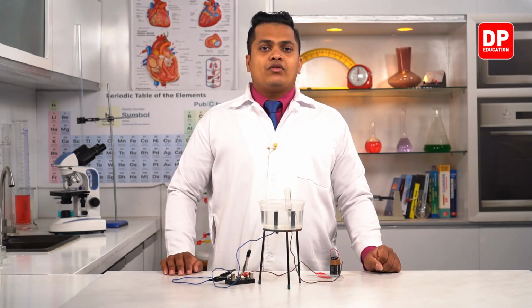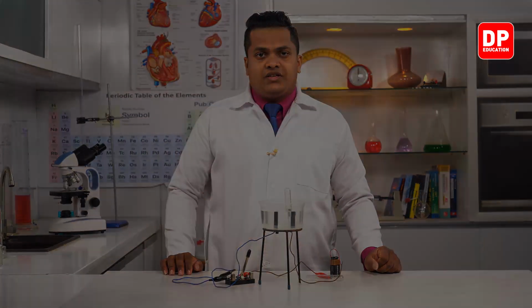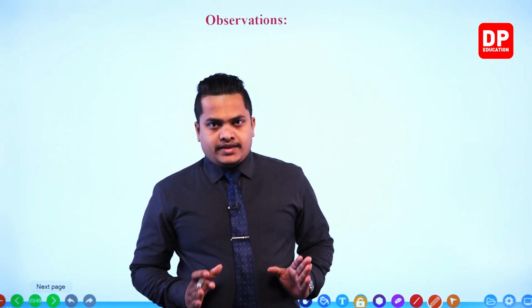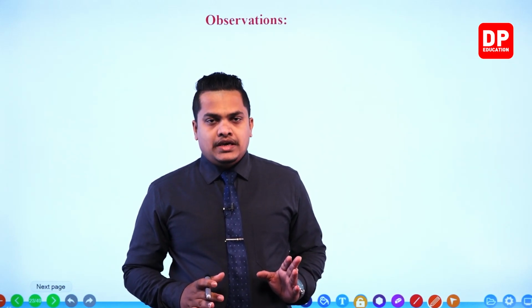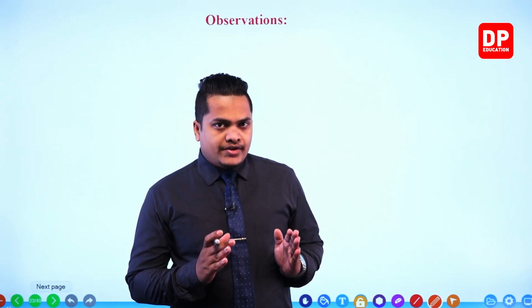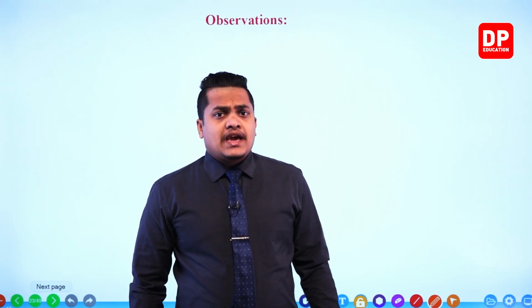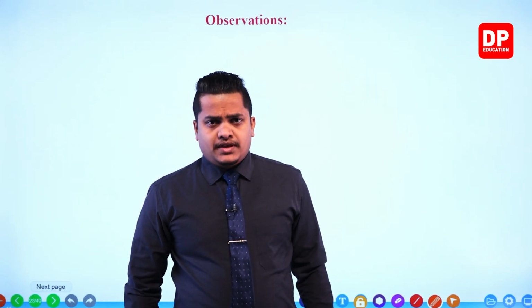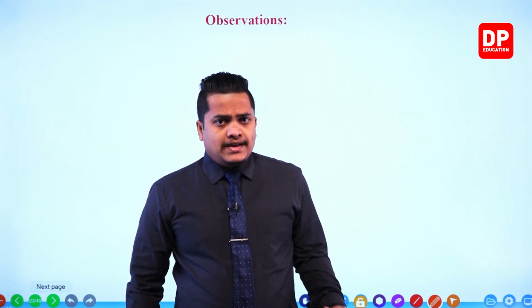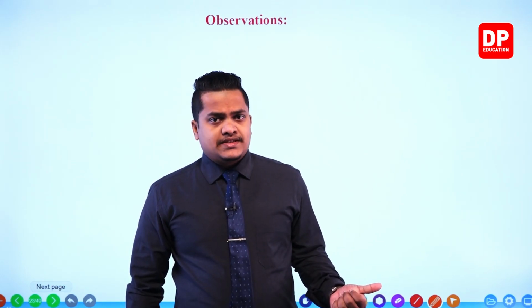Right then, let's head on to the classroom once again and we'll write down our observations and conclusions from the activity. Right, my dear children, we conducted the activity, and from it we could clearly observe the presence of hydrogen gas and the presence of oxygen gas. You could also see that gas bubbles evolve from the two terminals. It's very obvious that only when you provide electricity to the system, the gas bubbles are going to emit.